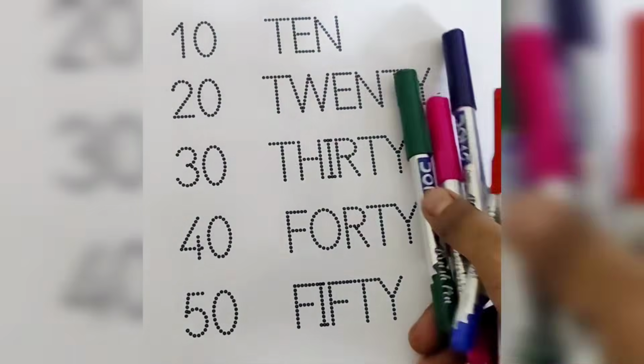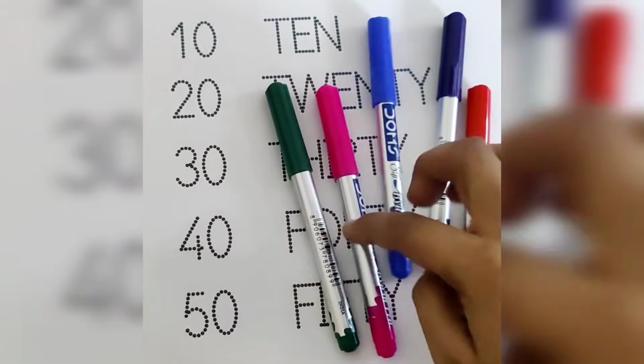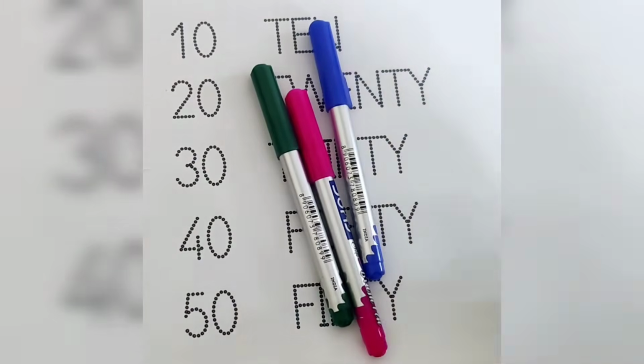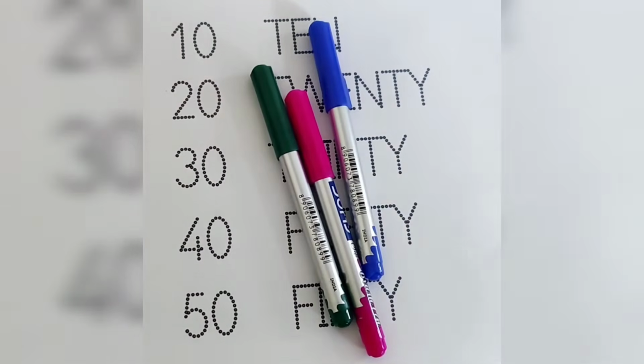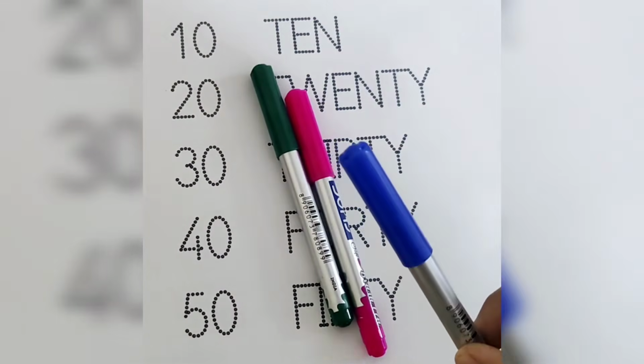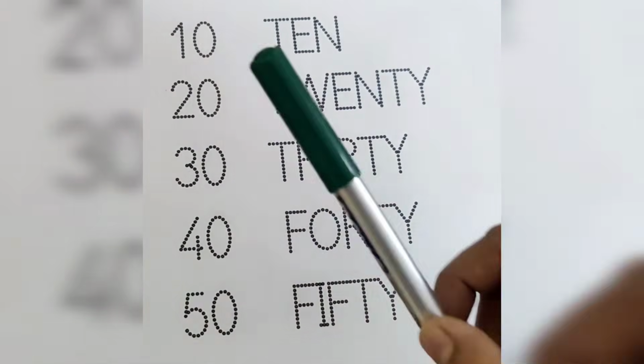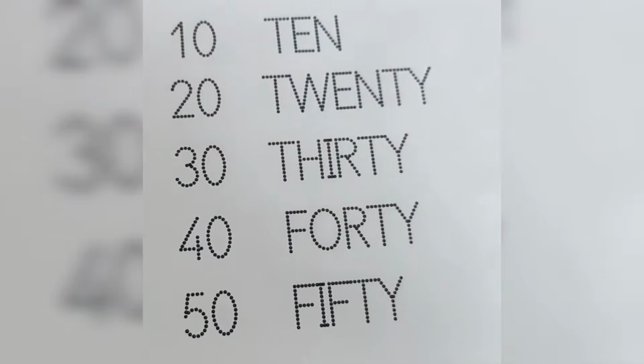Today we are going to trace some number names from 10 to 50. Let's start with the colors. This is red color, this is violet color, this is dark blue color, this is dark pink color, and this is dark green color. Let us start with the number names now.